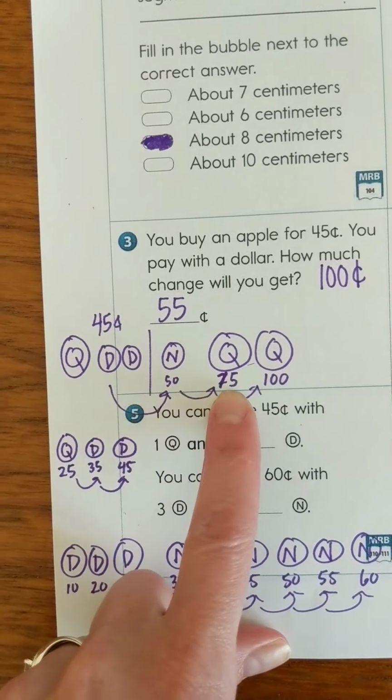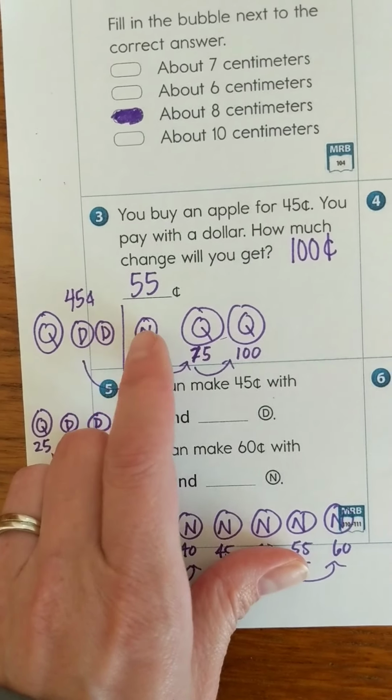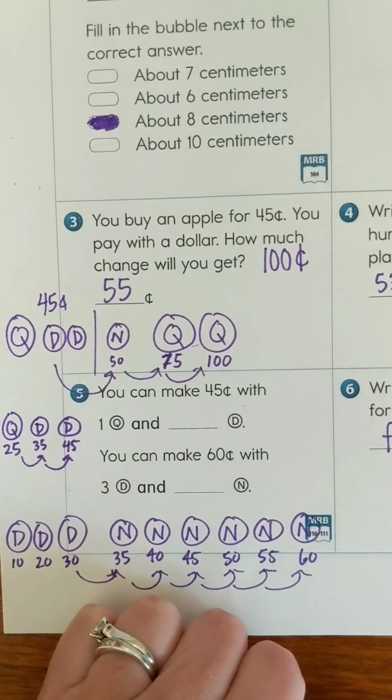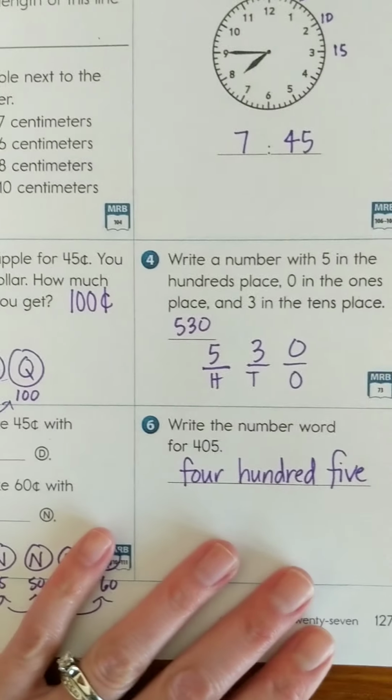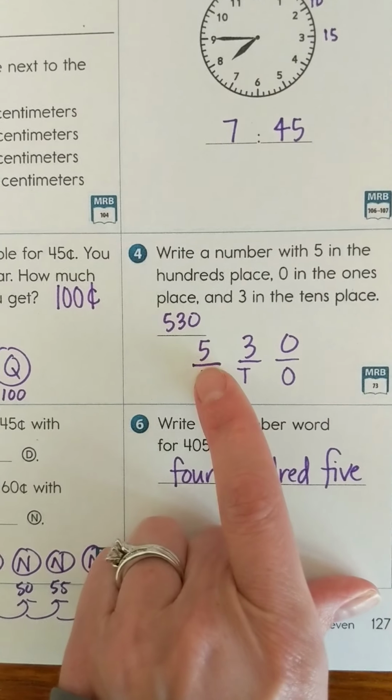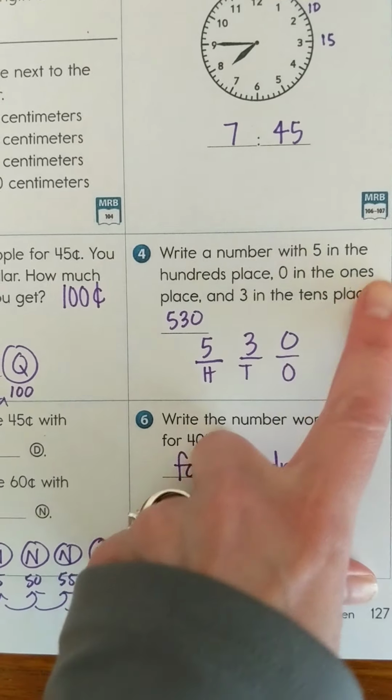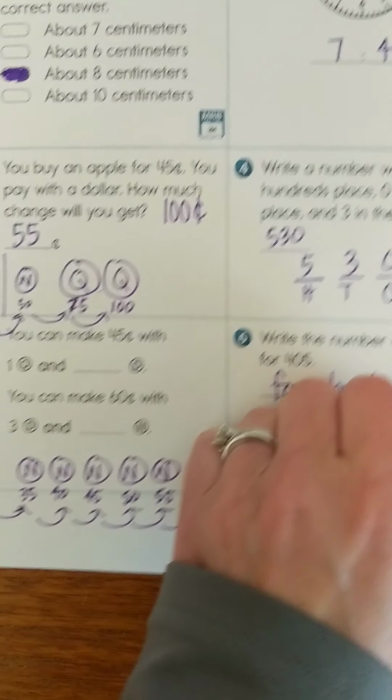So then I looked, that's what I had before, but I had to add 2 quarters and a nickel that I gave them that much more. So I got 55 cents as change because this amount is what I'll get back since I gave them the full $1. Over here, I get the number 530 when I put all these in the correct place.